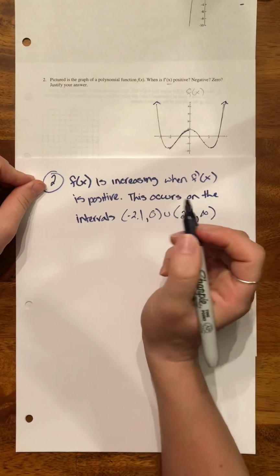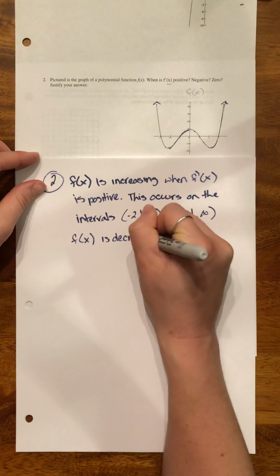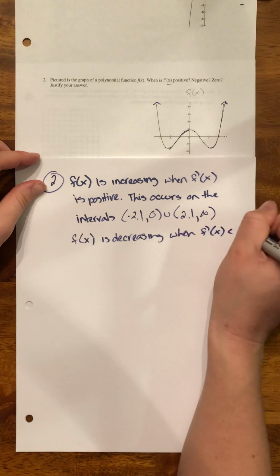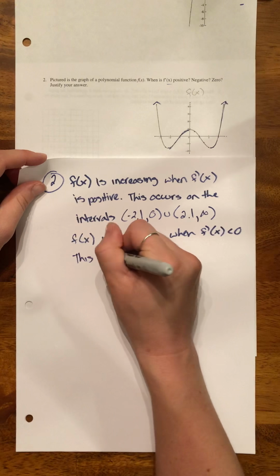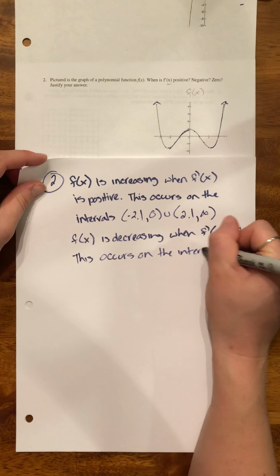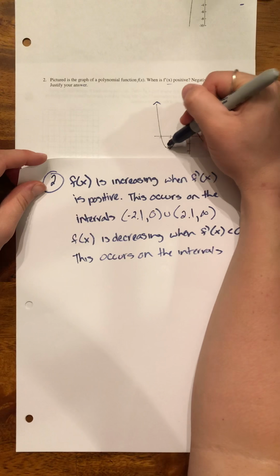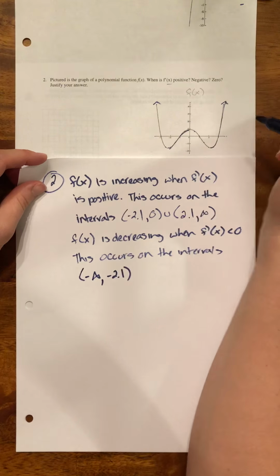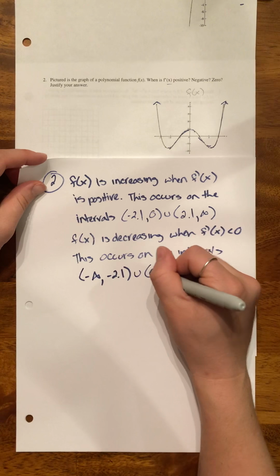Likewise, I want to know when f prime of x is negative. So I'm going to say f of x is decreasing when f prime of x is negative. I could say is negative or less than 0, it doesn't matter. And I would say this occurs on the intervals. So because this is f of x, I'm going to look, where is it decreasing? And I can see that's happening from negative infinity to negative 2.1, like here. And then it also occurs here, from 0 to 2.1.